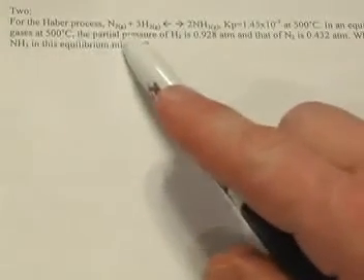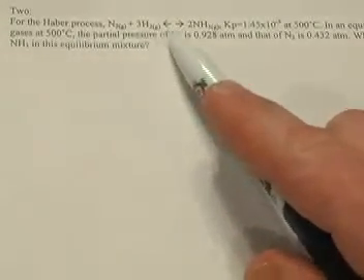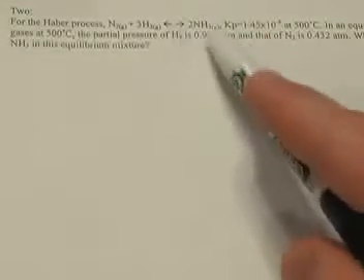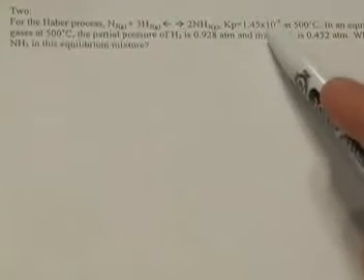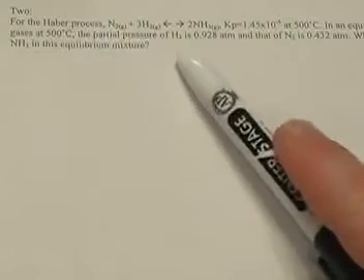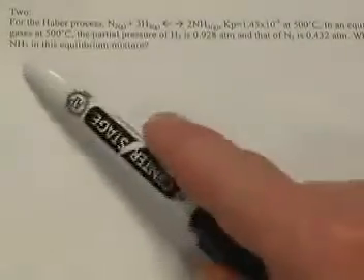For the Haber process, N2 plus 3H2 goes to 2NH3. This is the production of ammonia. K sub P is equal to 1.45 times 10 to the negative fifth at 500 degrees Celsius. Notice it's a number smaller than 1, which means the reactants are favored. In an equilibrium mixture of the three gases at 500 degrees Celsius, the partial pressure of H2 is given, and that of N2 is given. What is the partial pressure of NH3 in this equilibrium mixture?